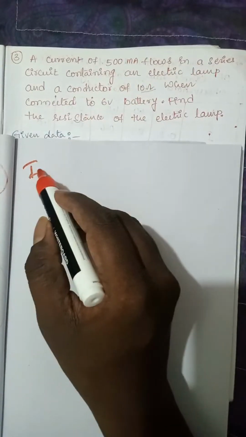So what is the data given here? Here you can check. The current is given. Current is how much?